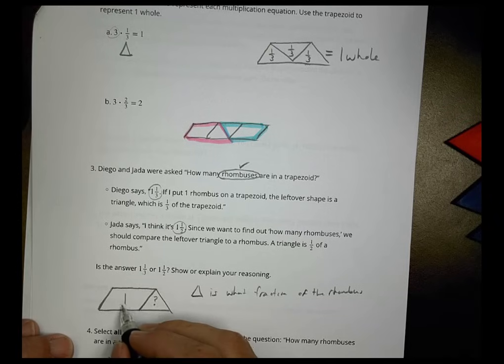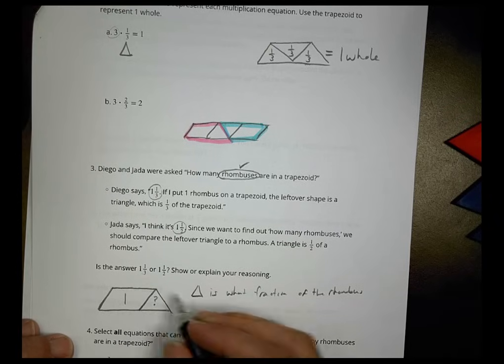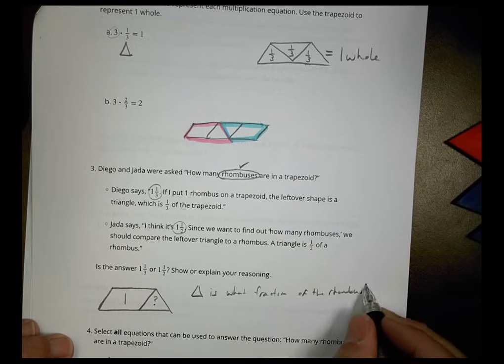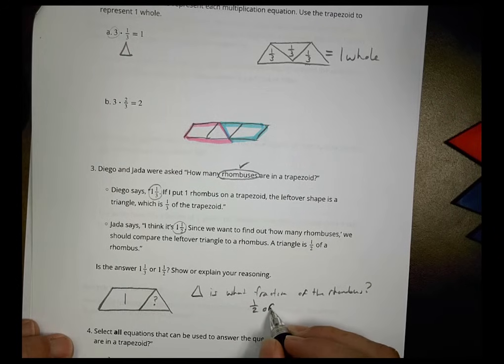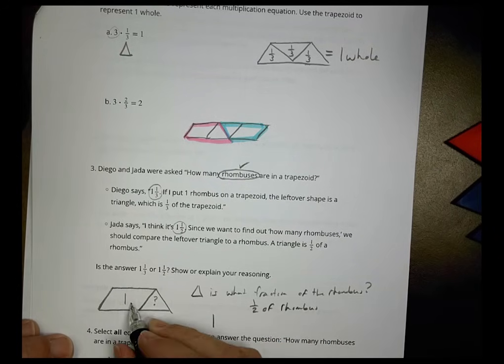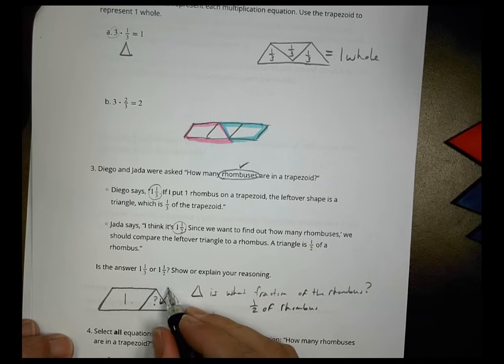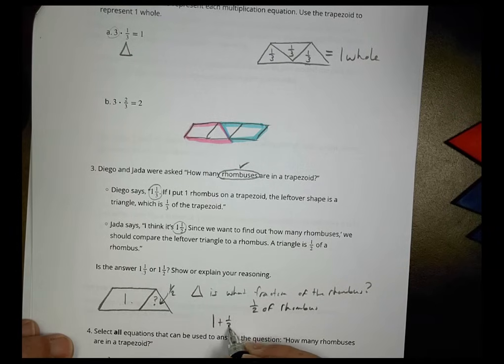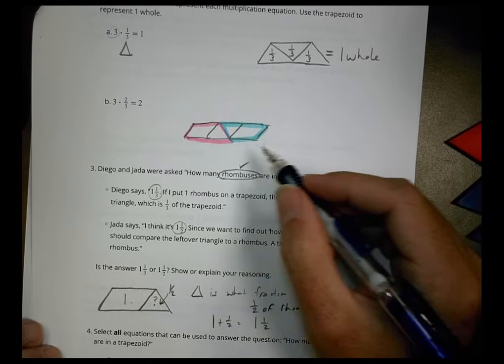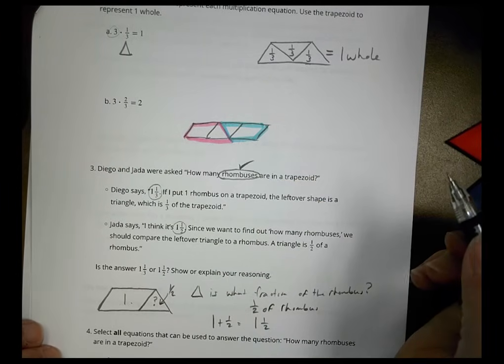This is 1 whole rhombus, and this part here becomes half of a rhombus. So in all, we have 1 whole rhombus here, and we have half of a rhombus there, for a total of 1 1/2 rhombuses in that picture. And that's the idea. And we do that because we're talking about how many rhombuses are inside that trapezoid.